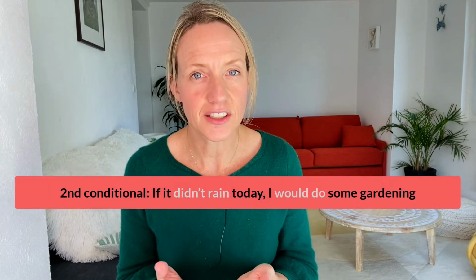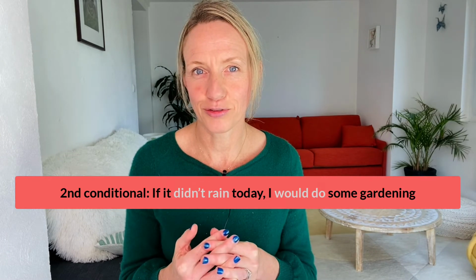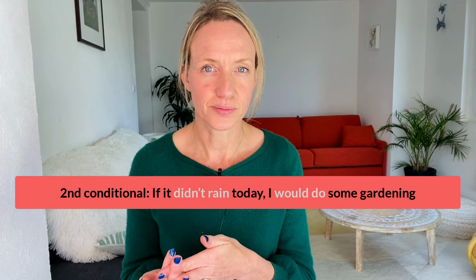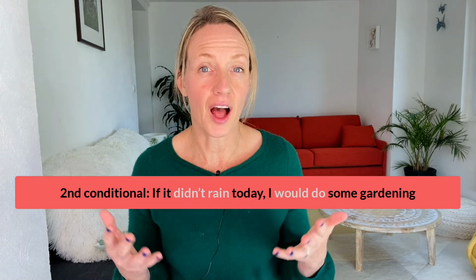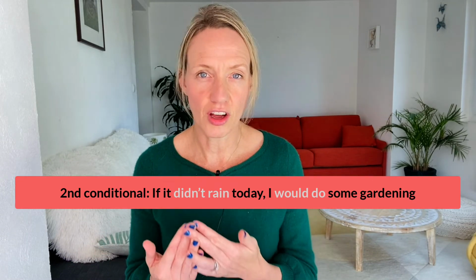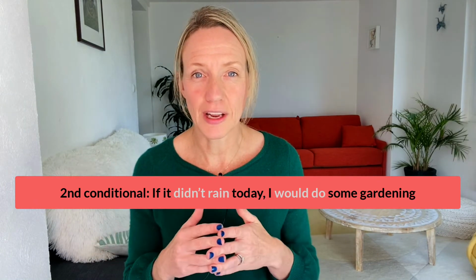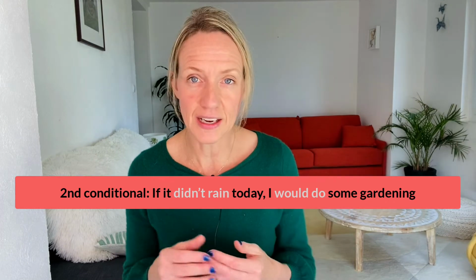In the second conditional, we have the past simple after if and would in the resulting clause. Again, let's take a look at the sentence we just gave. This is a hypothetical situation. It's not real. I'm imagining that it's not going to rain, but in fact, it is supposed to rain today and it's raining now.